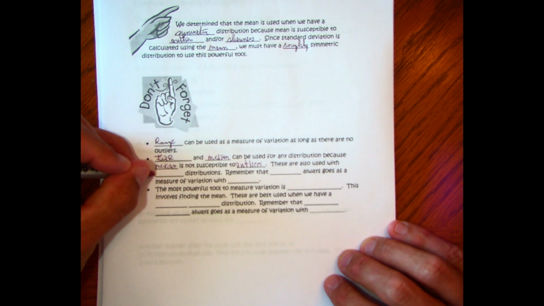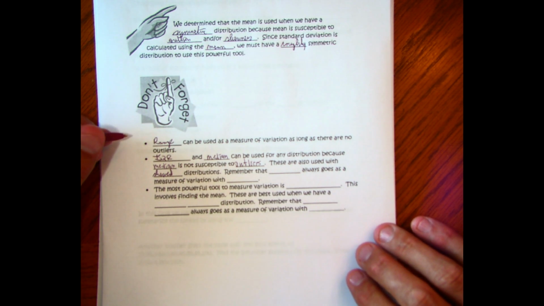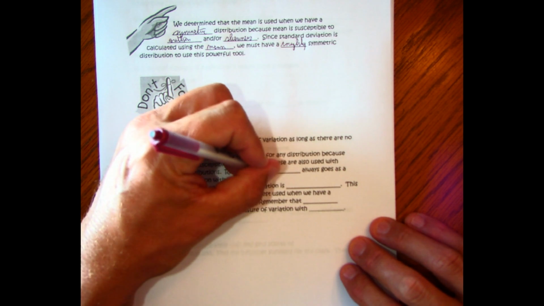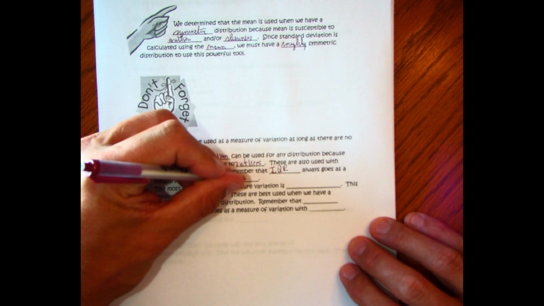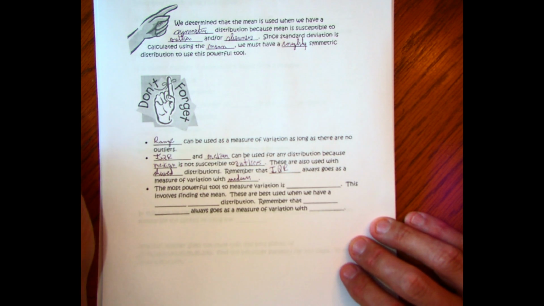These are also used with skewed distributions. So we use median with IQR with skewed distributions. Remember that the IQR always goes as a measure of variation with the median. So if you use the median, you talk about IQR. If you talk about IQR, you use the median.